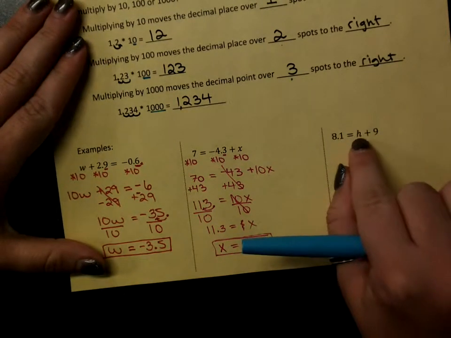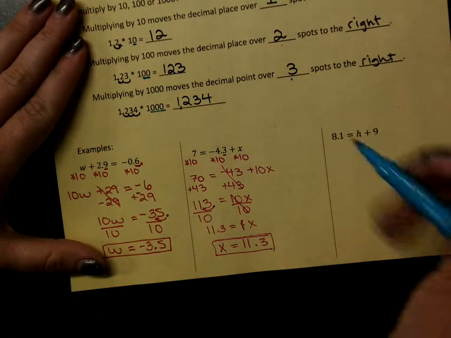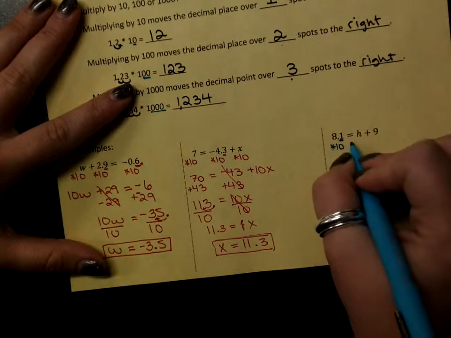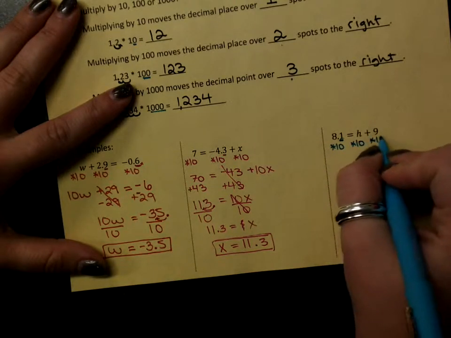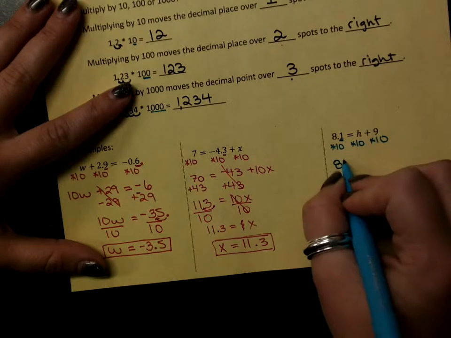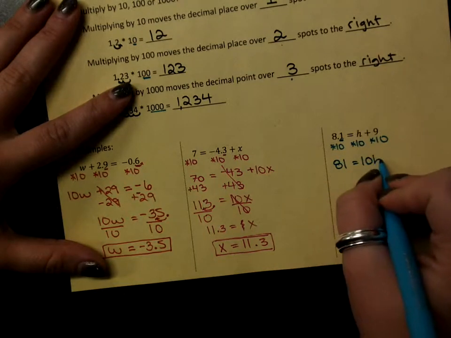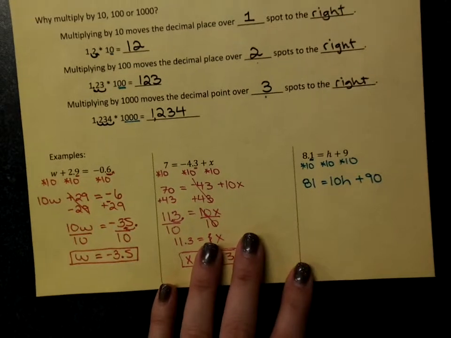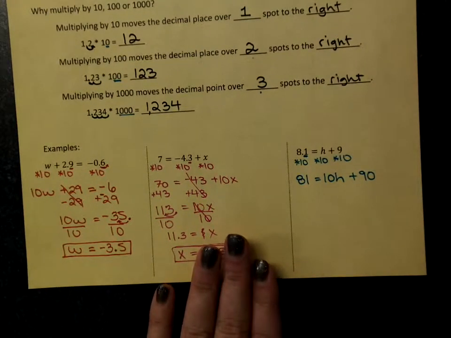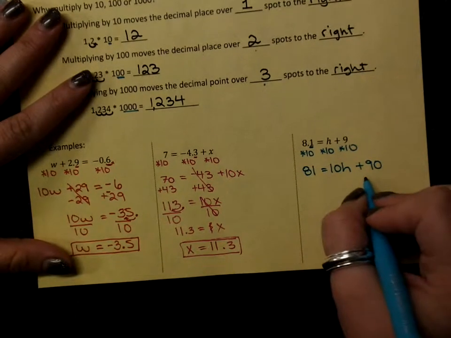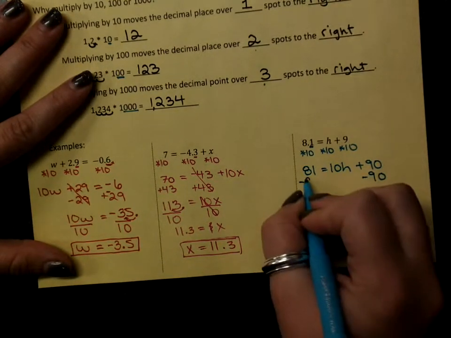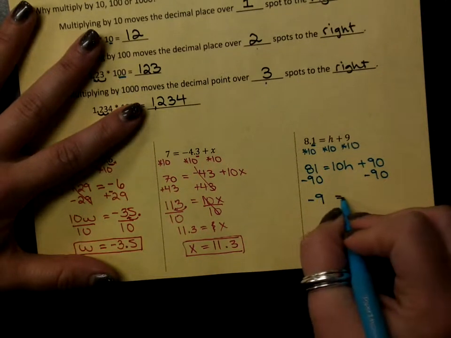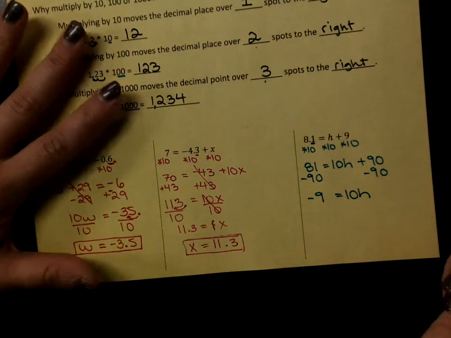8.1 equals H plus 9. We have one decimal point. So we're going to multiply by 10, multiply by 10, multiply by 10. That's going to give us 81 equals 10H plus 90. Now we're just going to solve by subtracting 90 from both sides. Positive 81 minus 90 is negative 9 equals 10H.